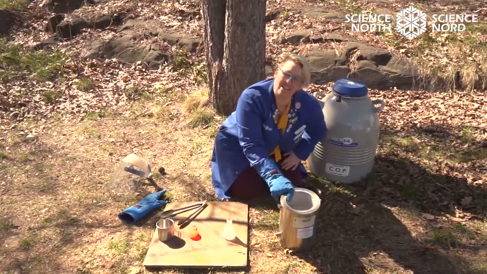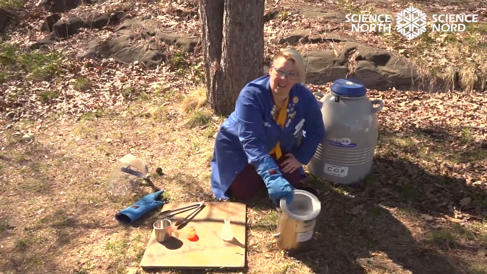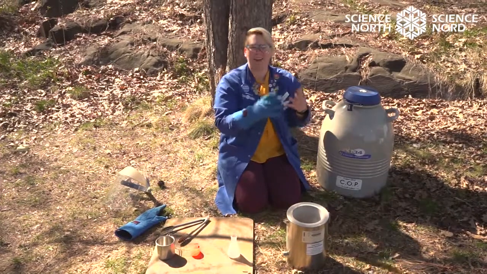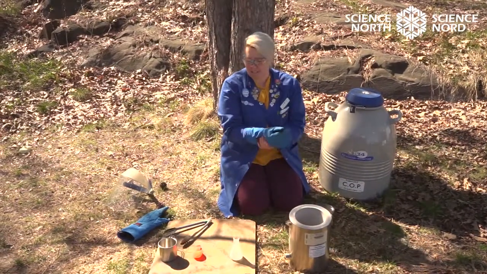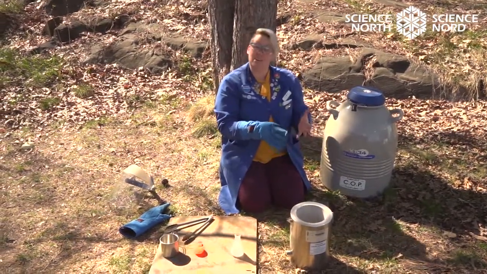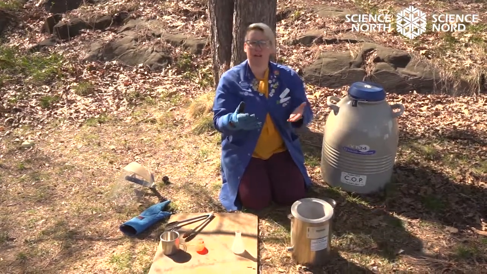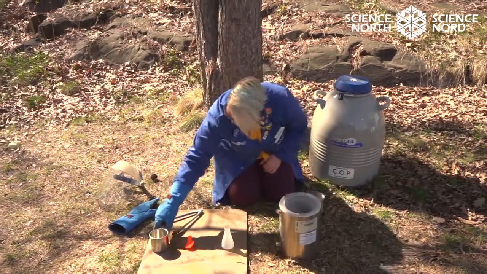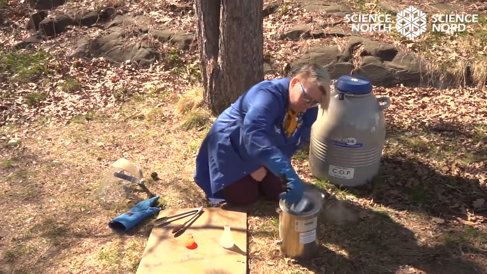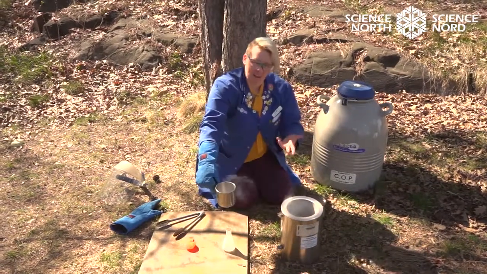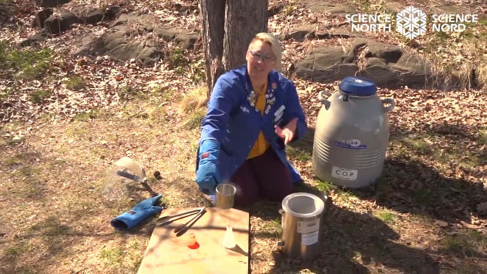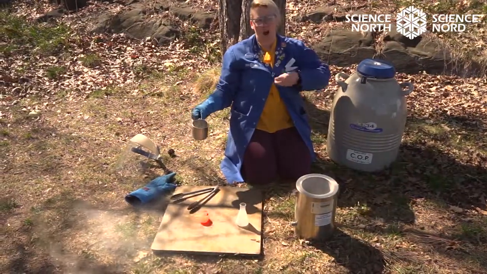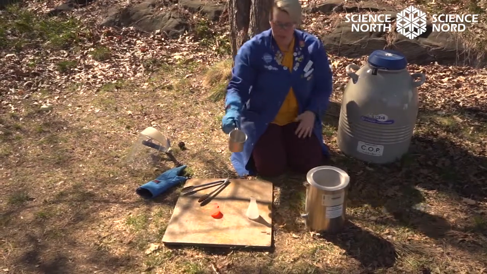Here in my container, I have some liquid nitrogen. Liquid nitrogen is at minus 196 degrees Celsius. Anytime we bring liquid nitrogen above that temperature, it will evaporate, like it's doing right now. The particles of the liquid nitrogen are getting excited due to the heat and are evaporating. Now watch what happens when I do this.